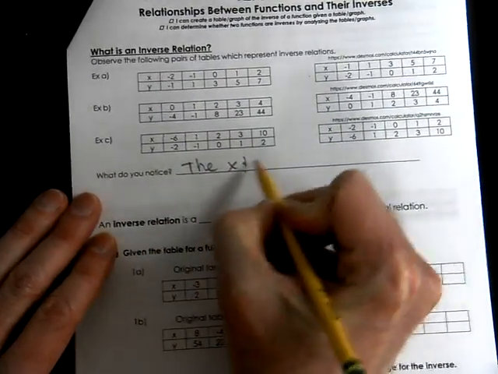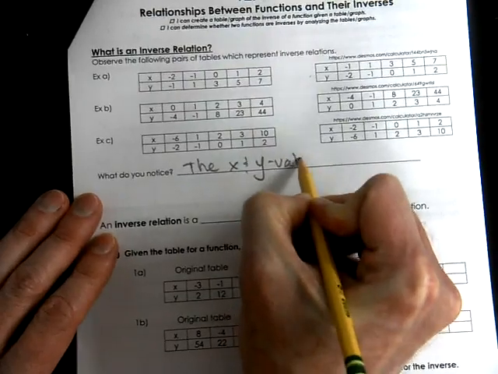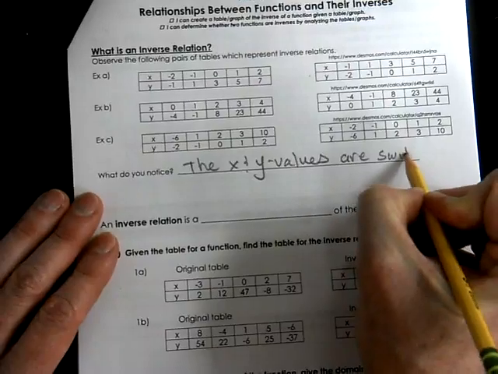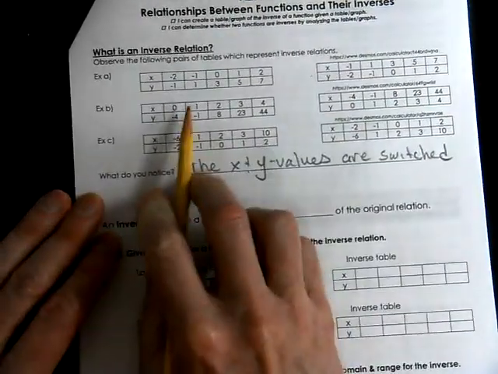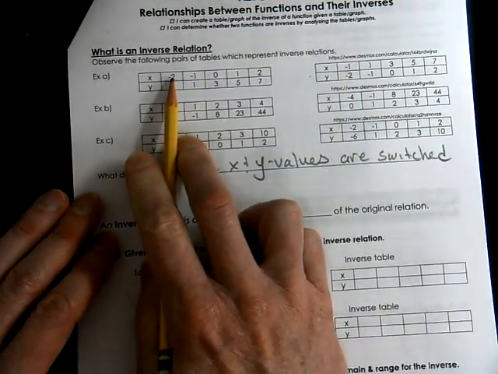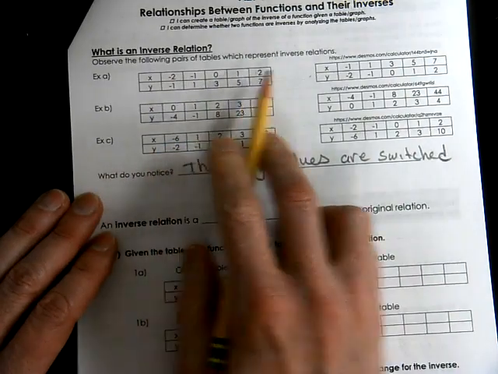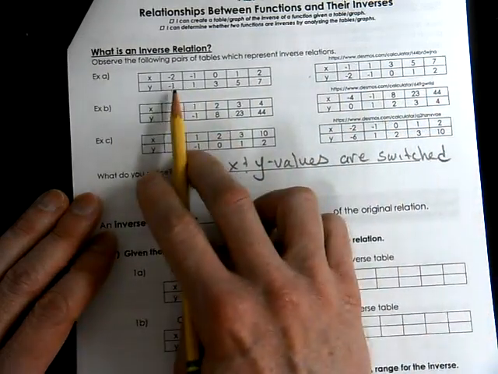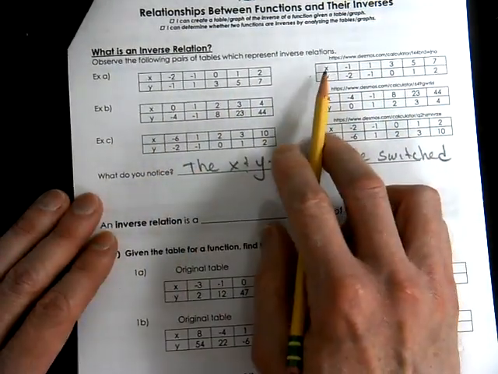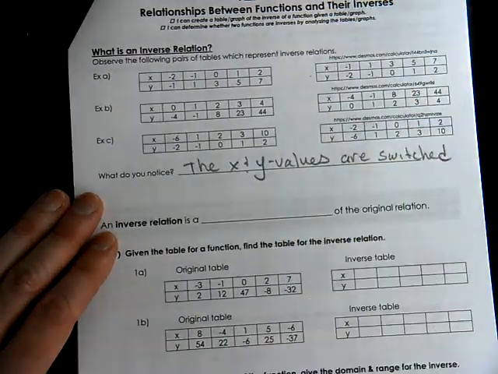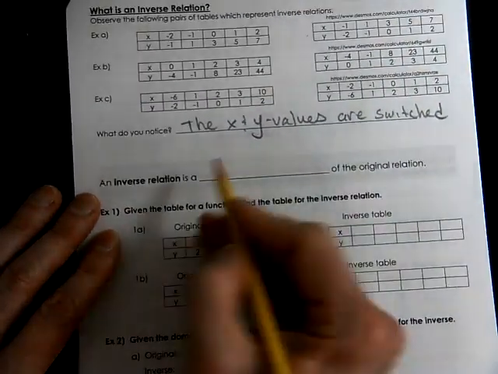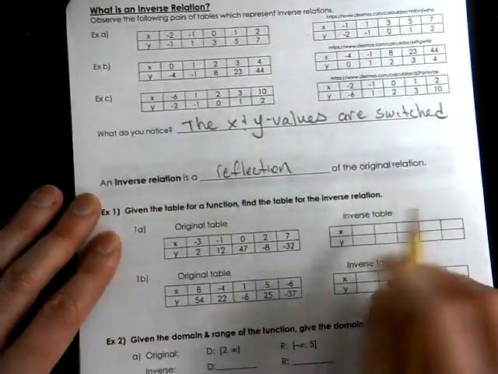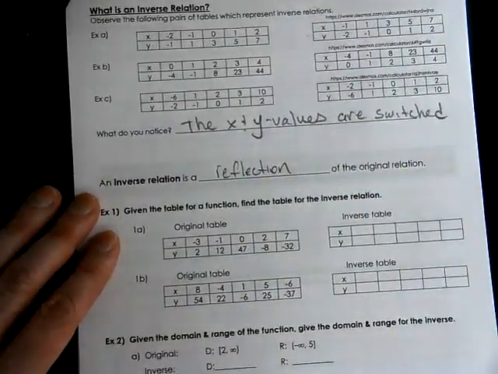The x and y values are switched. From our original, all the x's became all the y's of our inverse. And all the y's of the original became all the x's of the inverse. So an inverse relation is a reflection of the original relation.